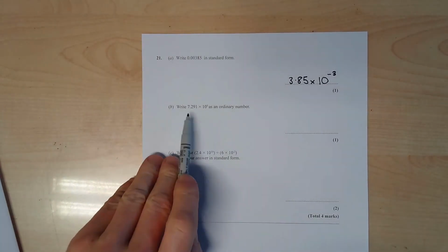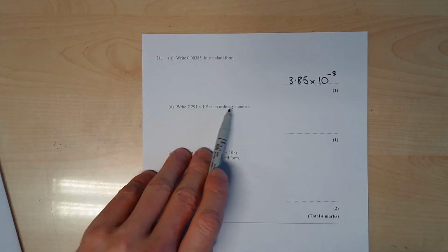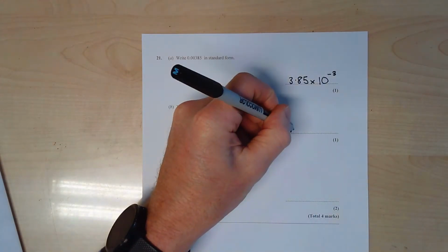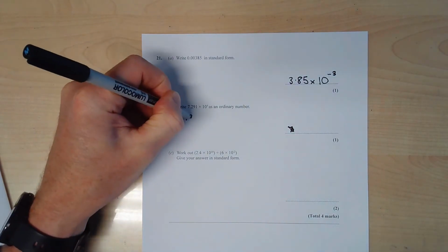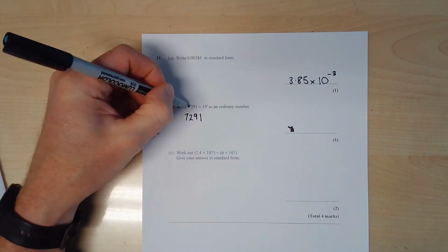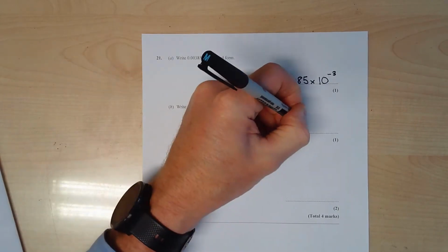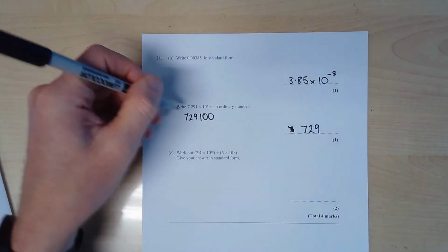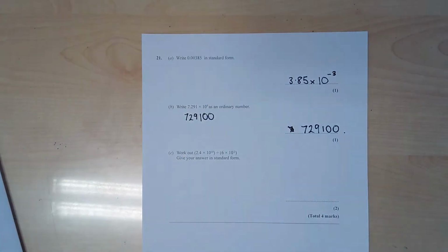Okay, part B, we are timesing by 5, 10 by 10 by 10 by 10. So that decimal place, all the numbers, it's going to move. So it's going to be 7, 2, 9, 1. The decimal places move 1, 2, 3, and we need another 2. So 7, 2, 9, 1, 0, 0. Okay. Right, part C is the tricky bit.